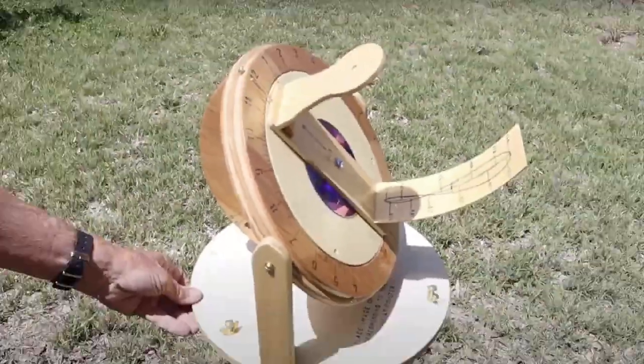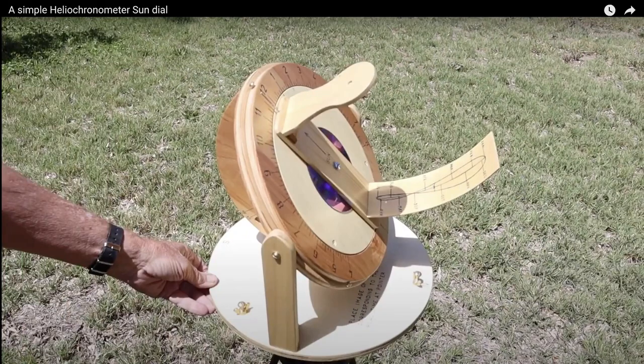Well, now that we have a basic understanding of the equation of time and the differences of time by longitude, I want to show you a rather remarkable instrument, one that I'm thinking about building myself. This is a special type of sundial called a heliochronometer. And the reason that it's called a heliochronometer is that it is extremely accurate. And I'm going to show you the reason that it's so accurate.